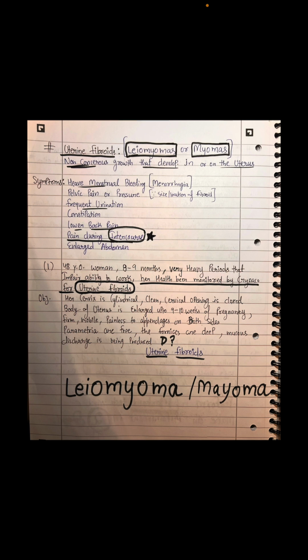Nothing really typical for uterine fibroids is given in the question. Let's make some sense of it: when the question mentions uterine fibroids, go with the answer uterine fibroids. Her health was being monitored by the gynecologist for uterine fibroids, so already suspect the diagnosis of uterine fibroids. All right. However, you can relate the symptoms.